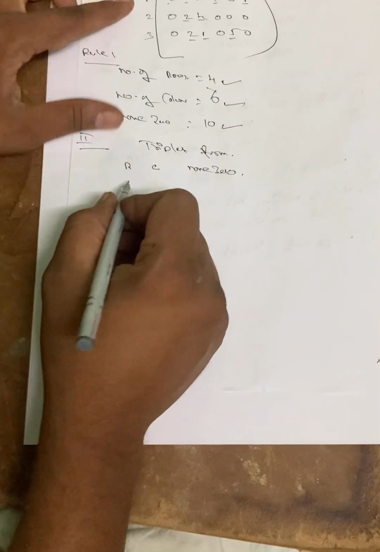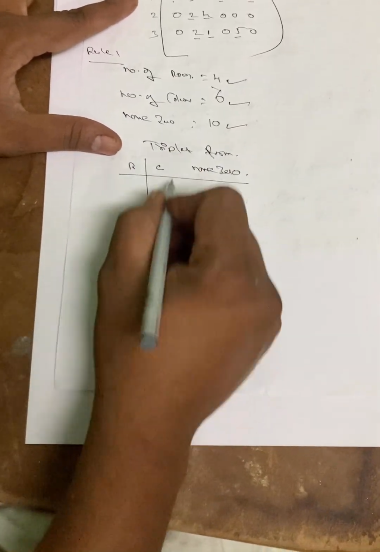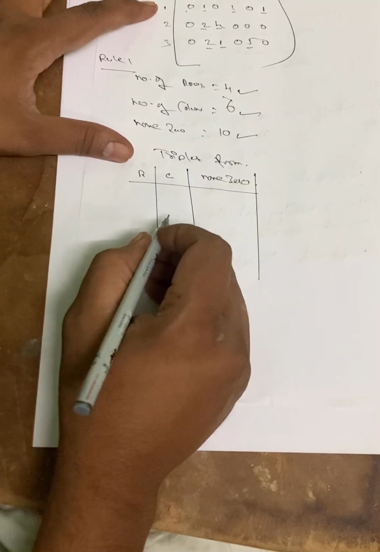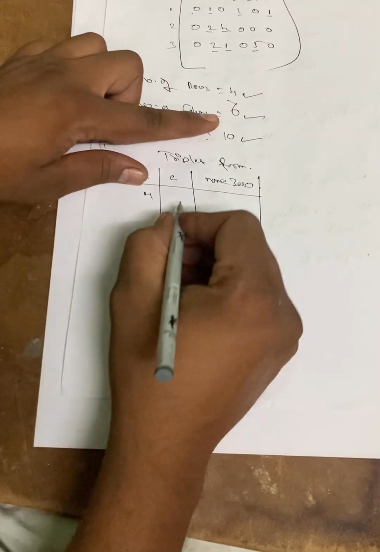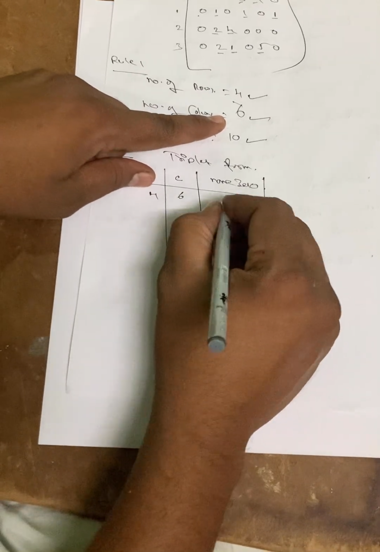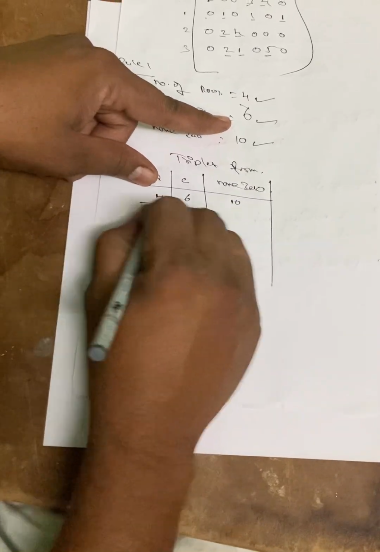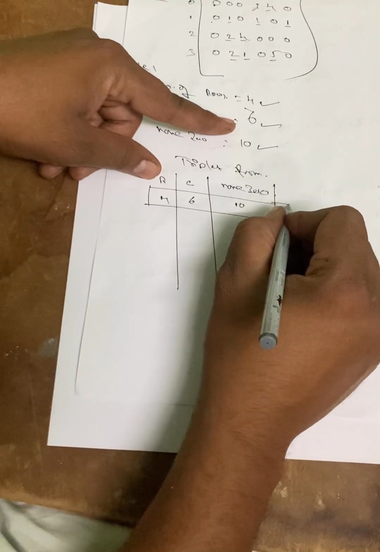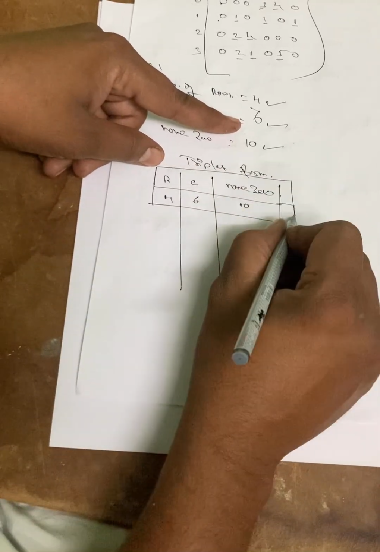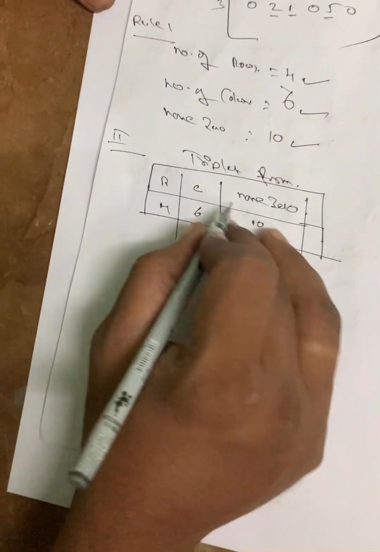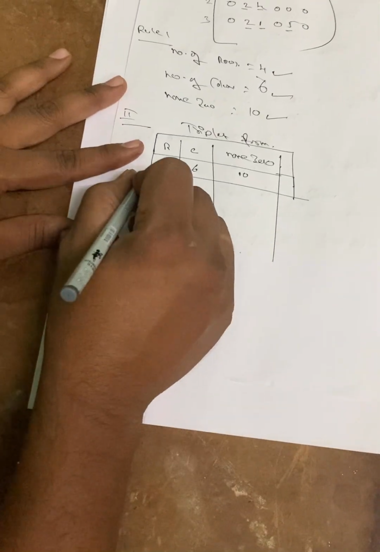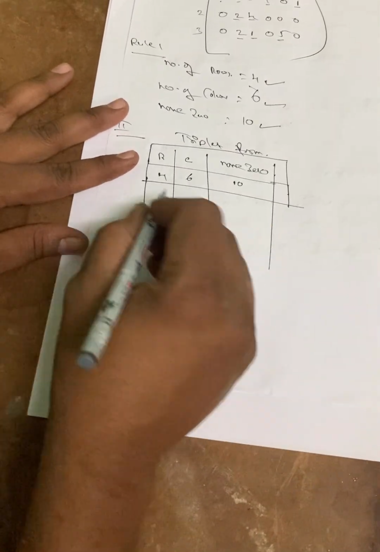So total how many rows are there? 4. And how many columns are there? 6. And how many non-zero elements are there? 10. So for your understanding, I am just defining the topmost label with row, column and non-zero.